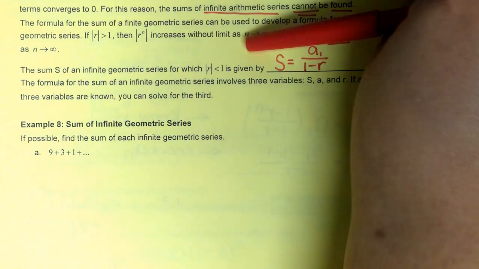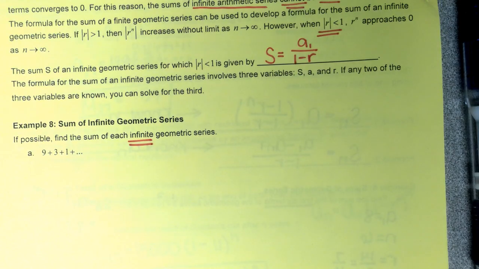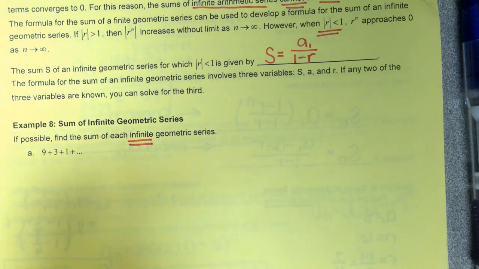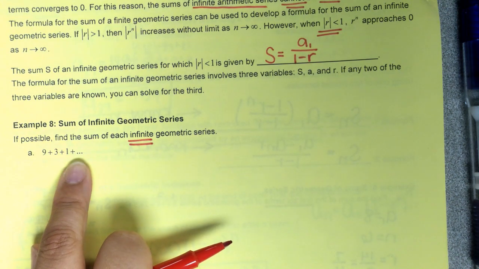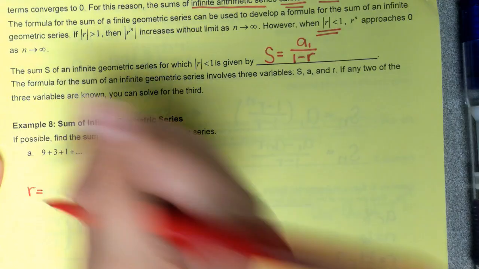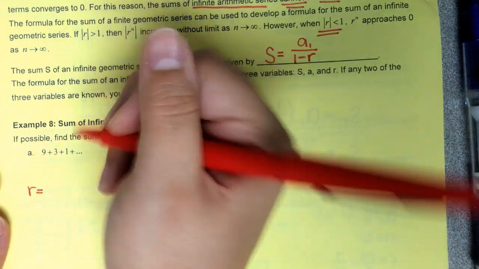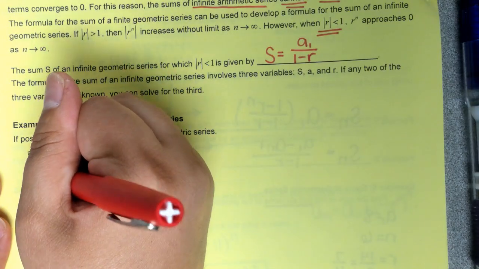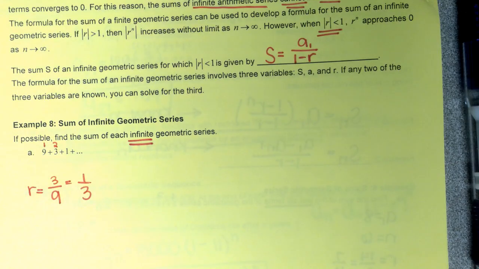So, when are you going to use this formula? If it's an infinite geometric series. If I ask for the 9th partial sum, that's not infinite. I want you to stop at number 9. But if I tell you it's infinite, then you need to do 3 things. Number 1, you need to figure out what r is. What is r here? Why 1/3? You divide your second term by your first. So r is 1/3. That's the first thing you need to do.